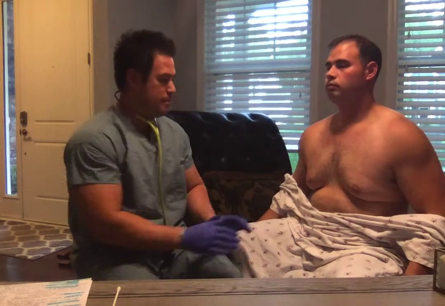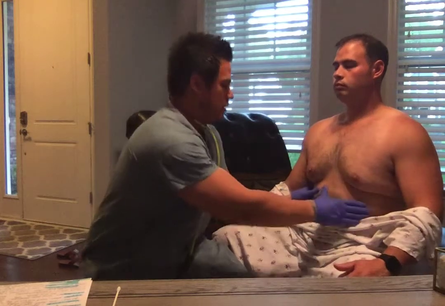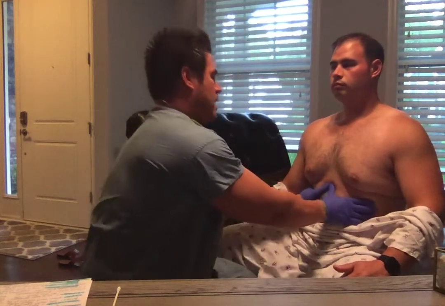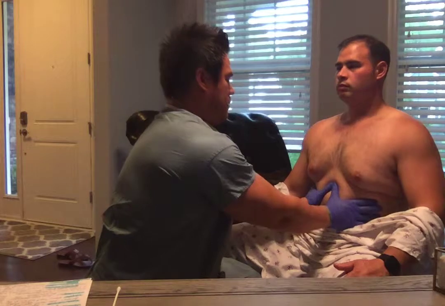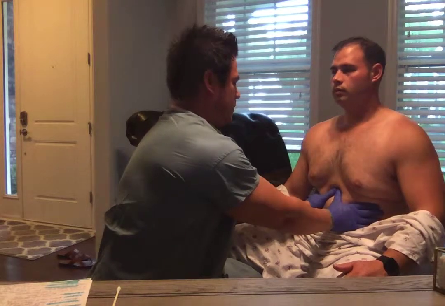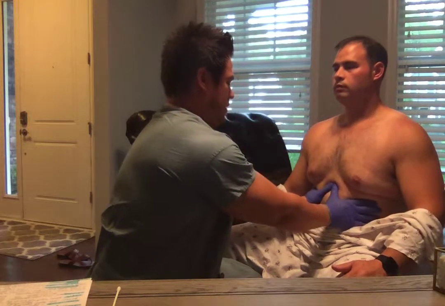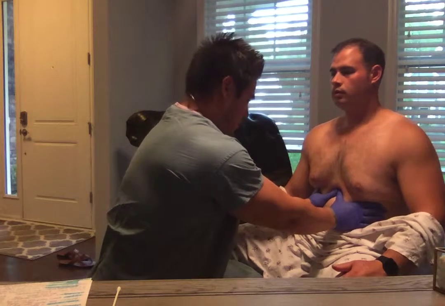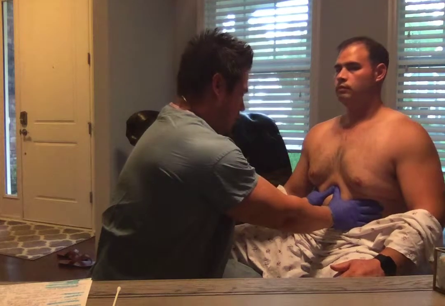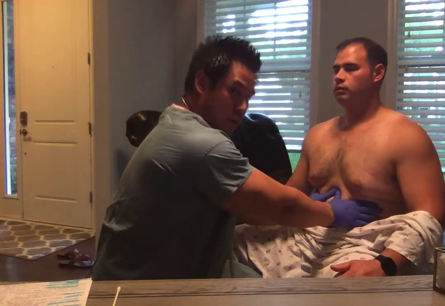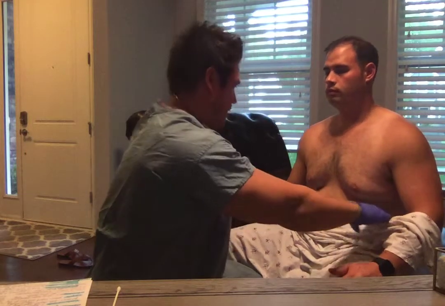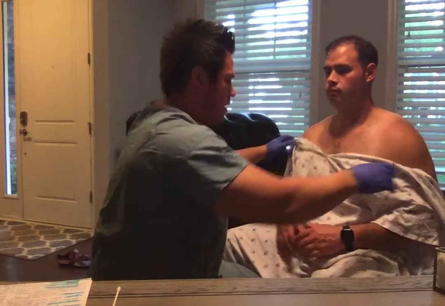At this point in time, we want to look at symmetry. As I place my thumbs here, I'm going to have you breathe in. Deep breath in and out. Deep breath in. As we're doing this, while the chest wall rises, we want to make sure that both thumbs are aligned equal. Okay, we can put this up right there. All right, now we'll move on to the posterior portion of the thorax.